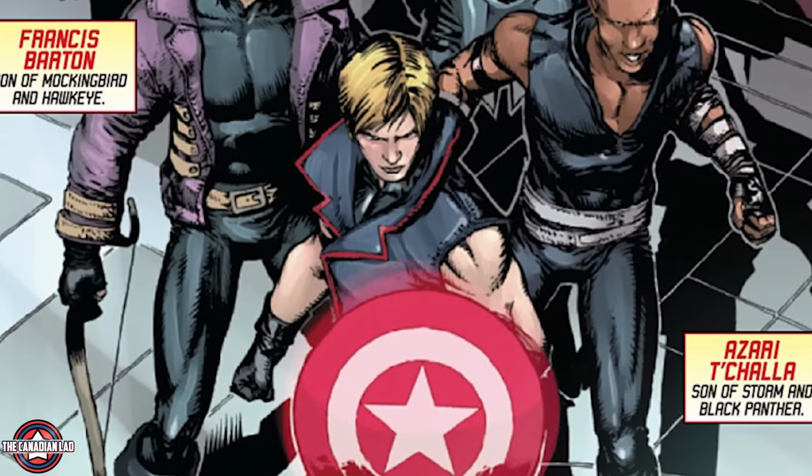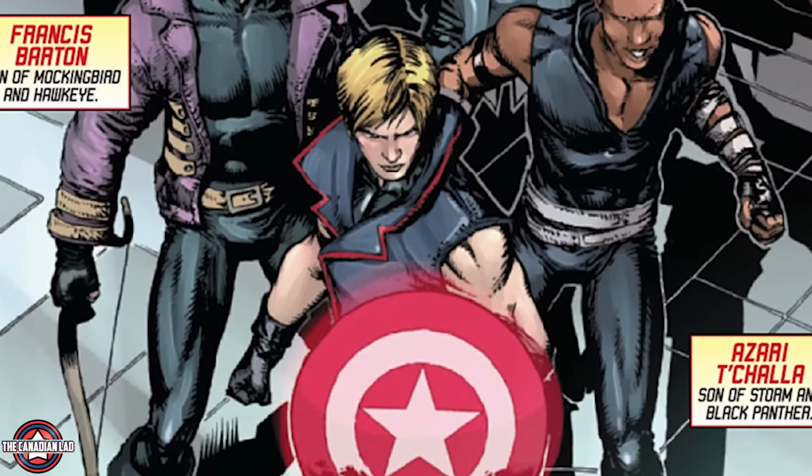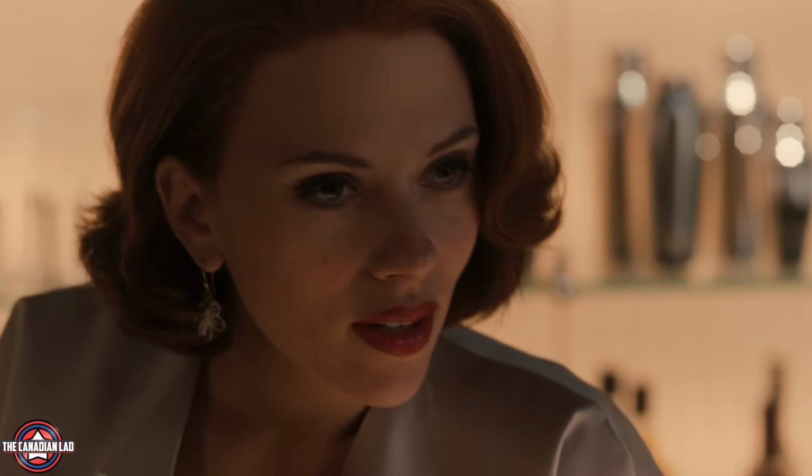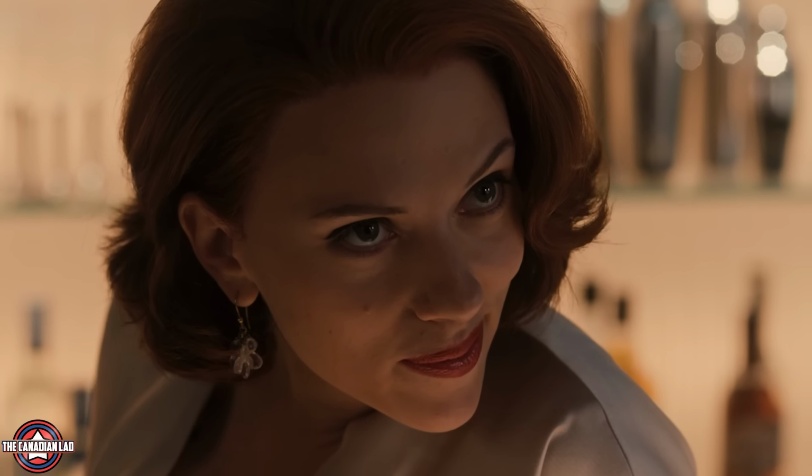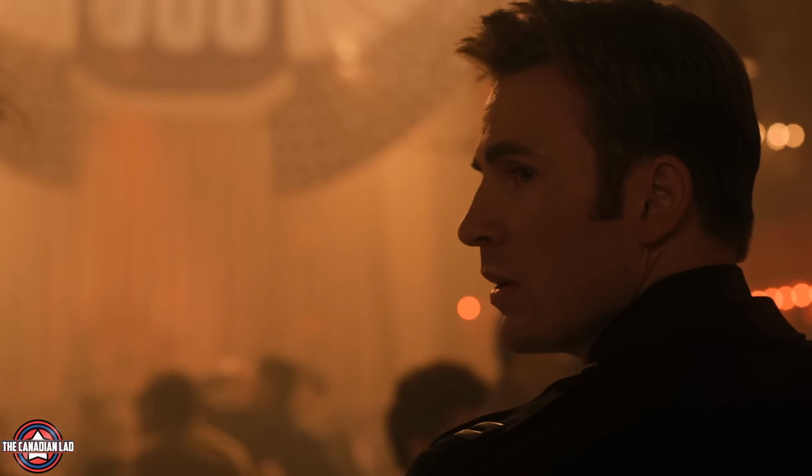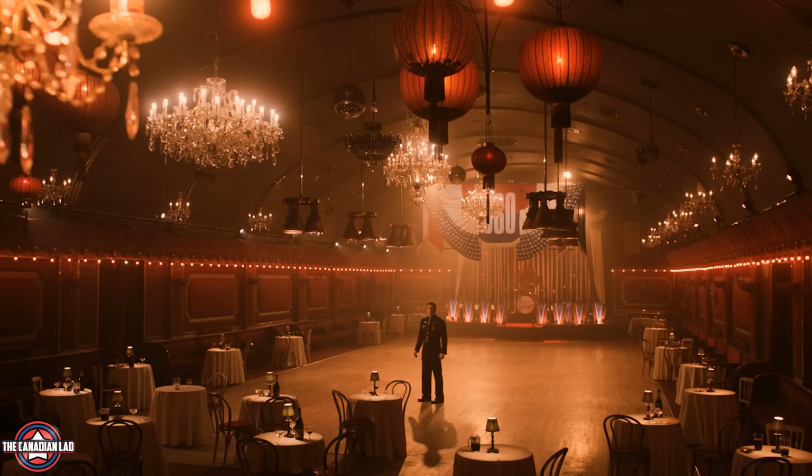Now in the comics, Steve has a son named James Rogers, but it's with Natasha Romanoff. But as things aren't exactly the same in the MCU, we know Natasha can never become a mother because of her history with the Red Room. And the MCU never really established any romantic connection between Steve and Nat. So the obvious choice here is Peggy Carter. And the name James Rogers could be Steve's way of giving a tribute to his lifelong brother, James Buchanan Bucky Barnes.